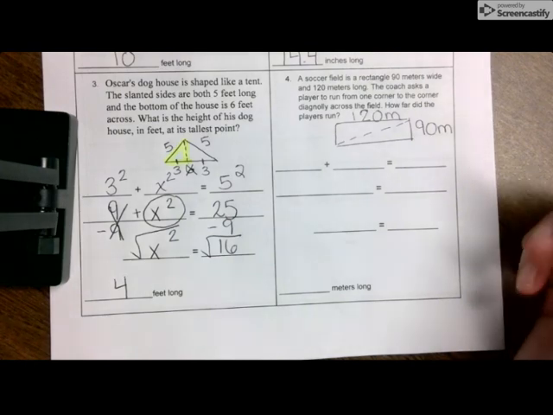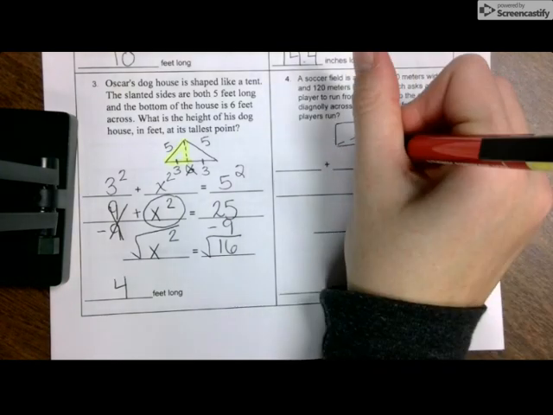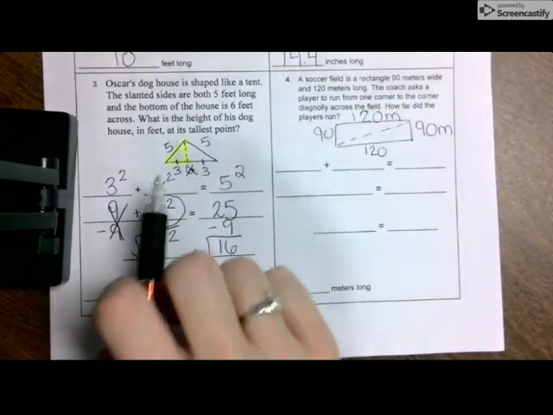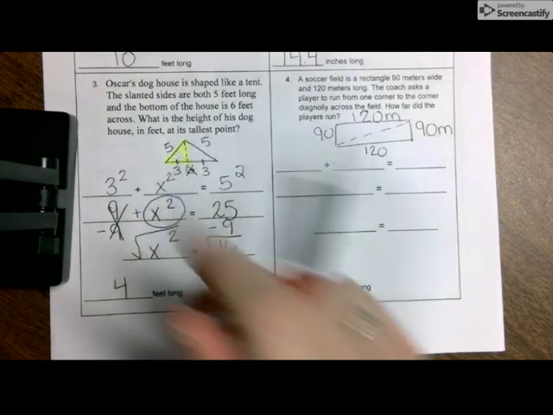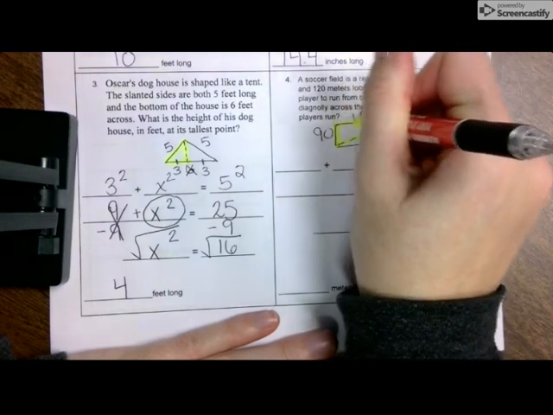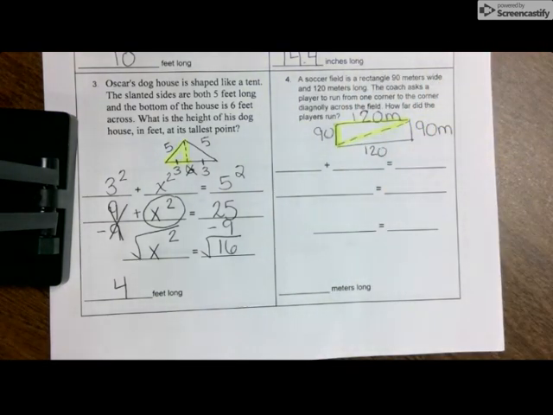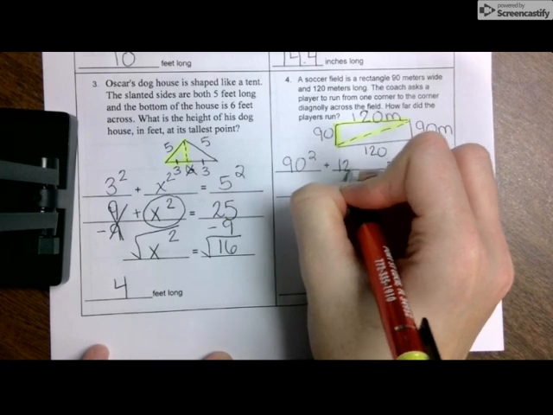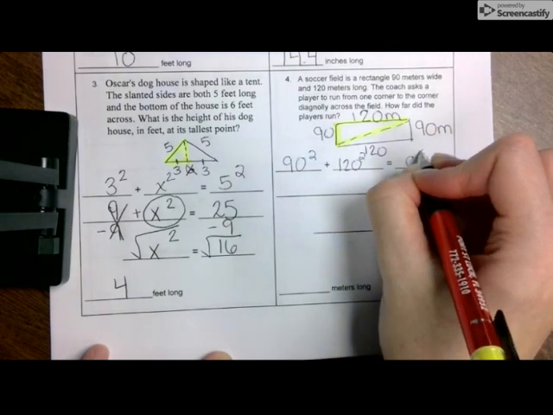So it is a rectangle. So what does this side length measure? 120. What does this side length measure? 90. So just like in the other one, when we split it apart, we ended up with 2 triangles. We actually have 2 triangles here, and there is a right triangle right here. Okay? So, do we know a leg and the hypotenuse, or do we know 2 legs? We know 2 legs. So we are going to have 90 squared plus 120 squared equals my hypotenuse squared.